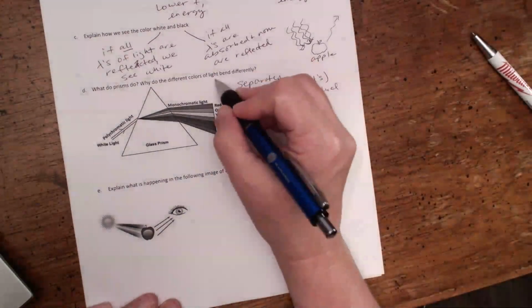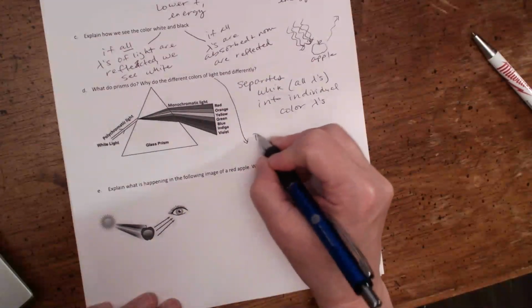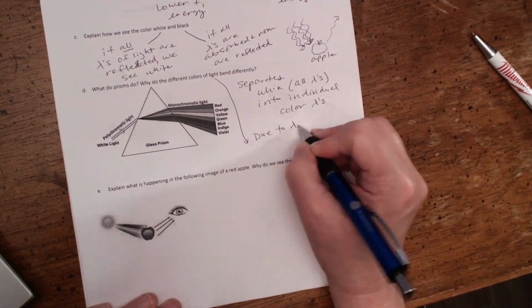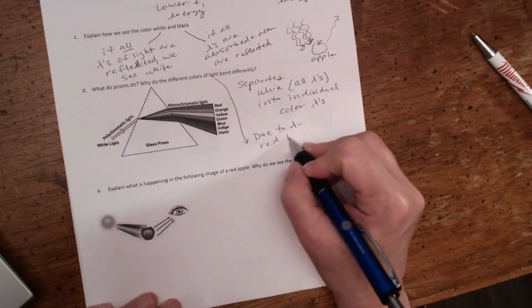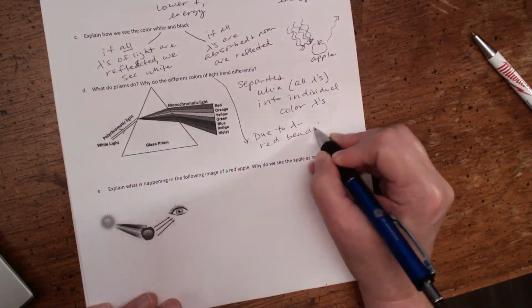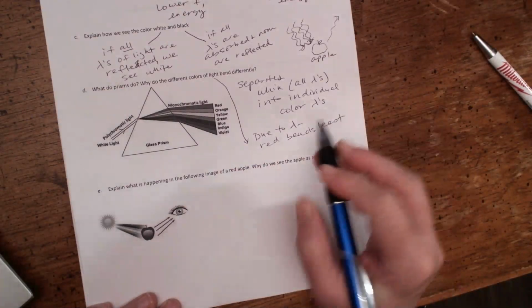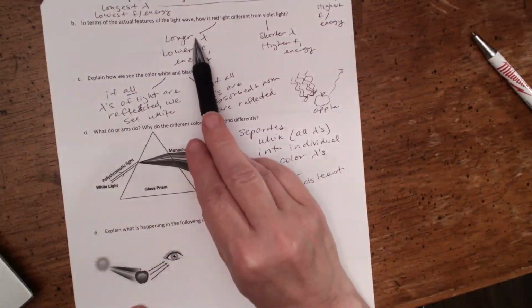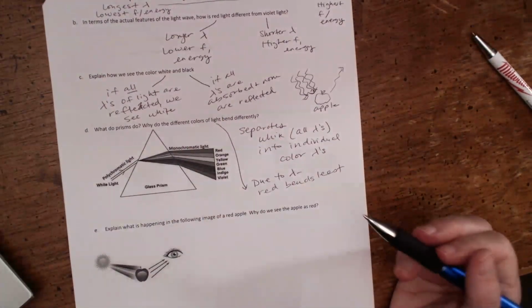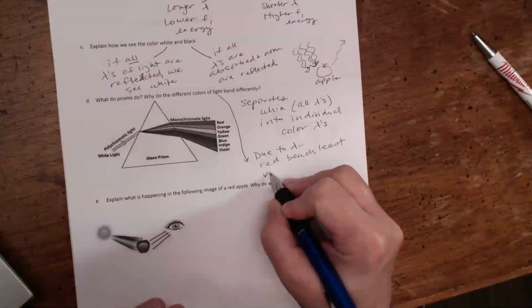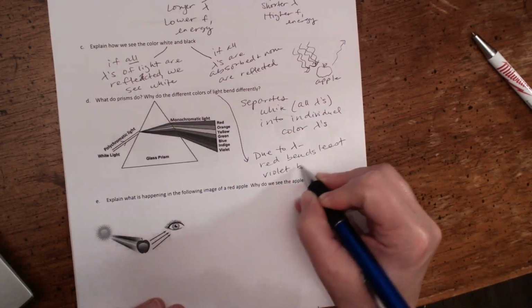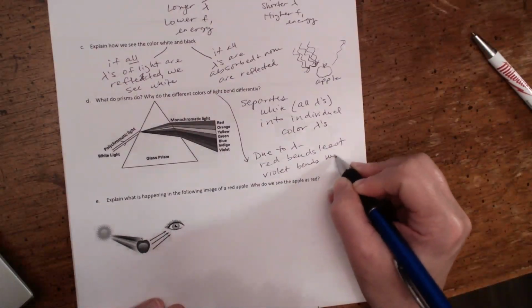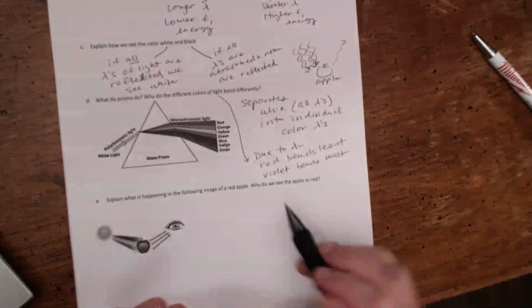Why do they bend differently? That's due to their wavelength. Red bends the least because it has the longest wavelength. And then violet is going to bend the most because it's got the shortest wavelength.